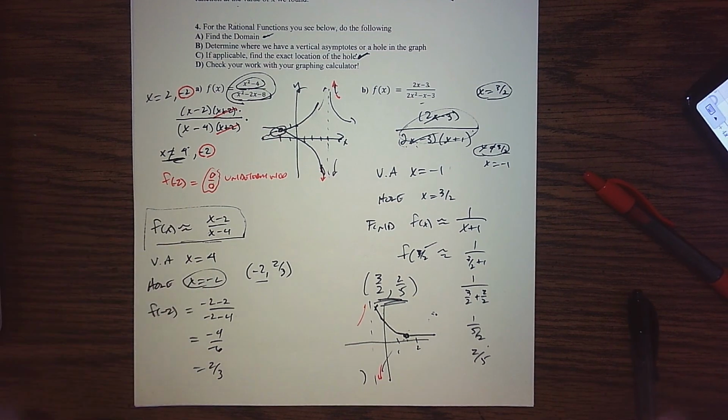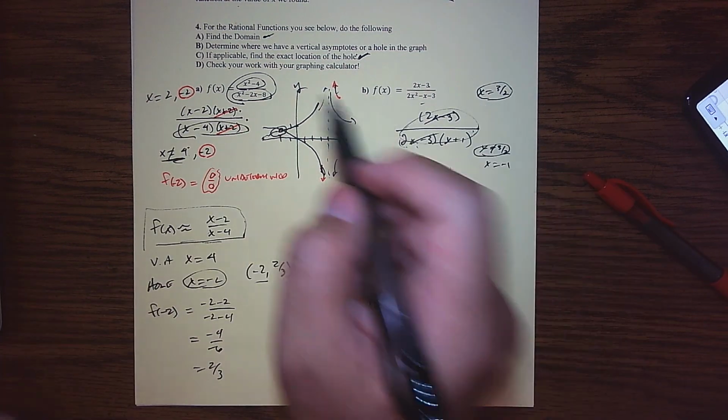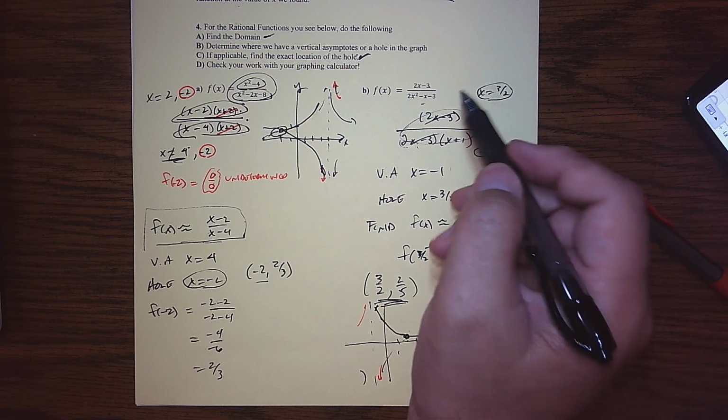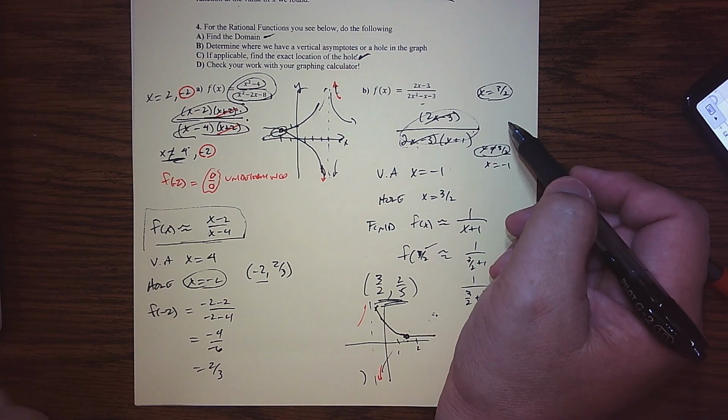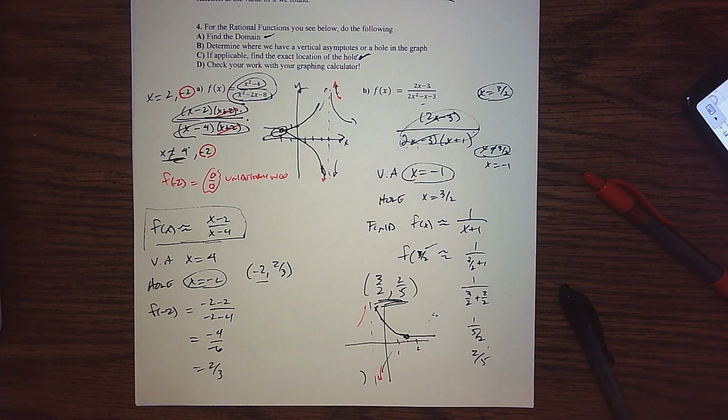All right, so there you go. So vertical asymptotes and holes pretty much start the same because we're looking for zeros in the denominator, but then we're also looking at zeros up in the numerator, and if we have any matching zeros, we found a hole. If we don't have any matching zeros, we truly have a vertical asymptote.